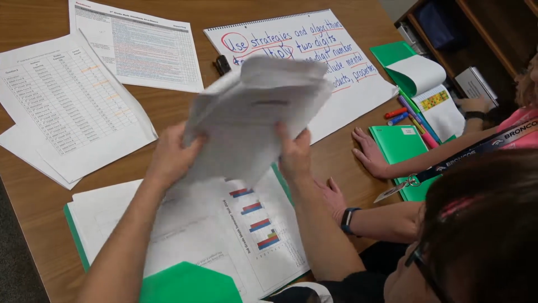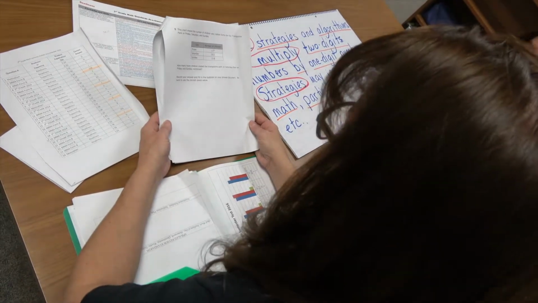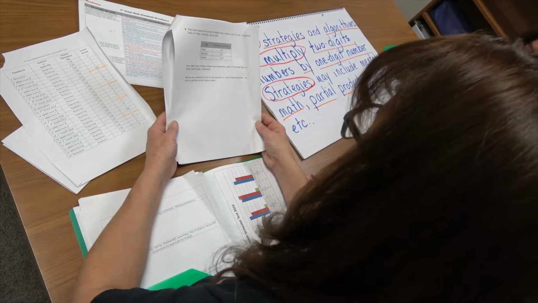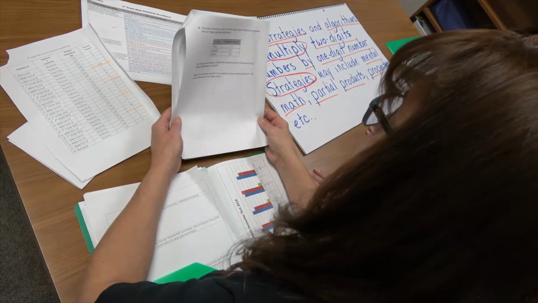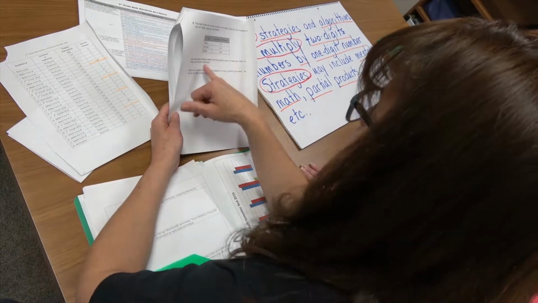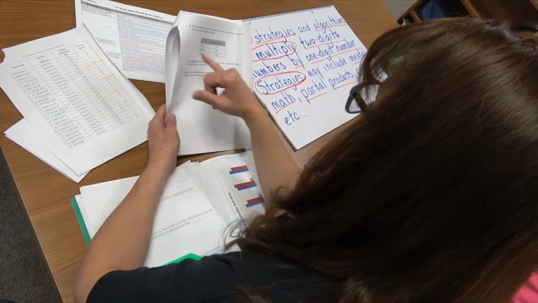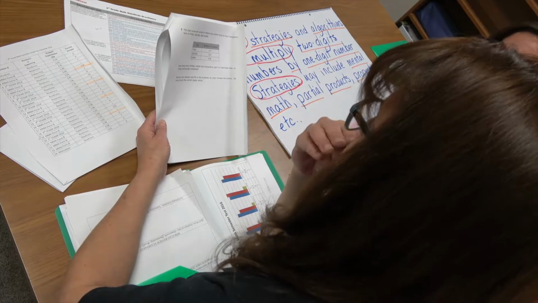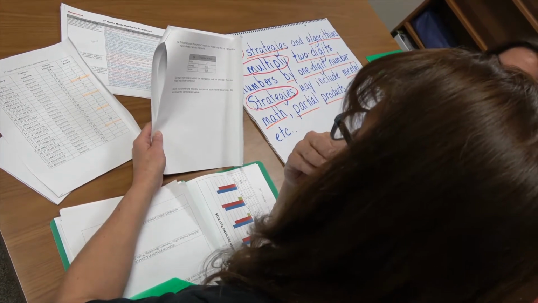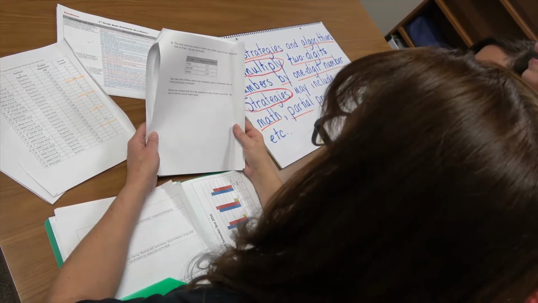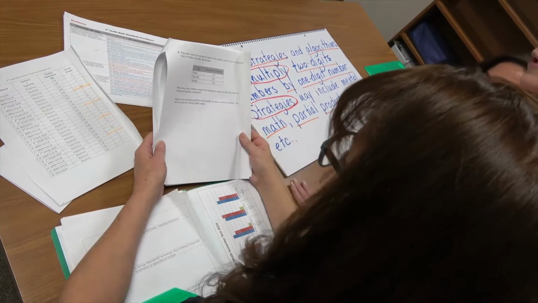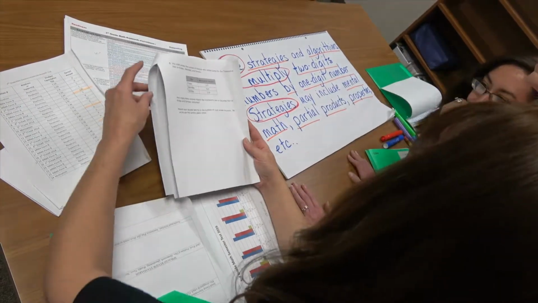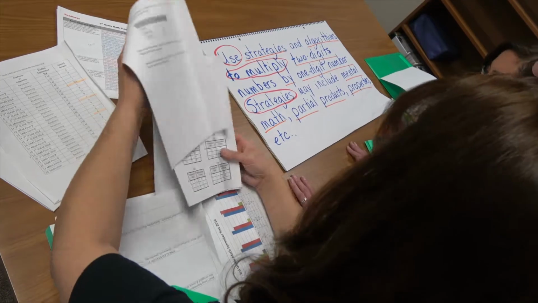This is how many more children. We had to combine Friday and Sunday, and then subtract Saturday. So it's multi-step, and they're not breaking it apart. So we definitely need to work on these and take away those answer choices.